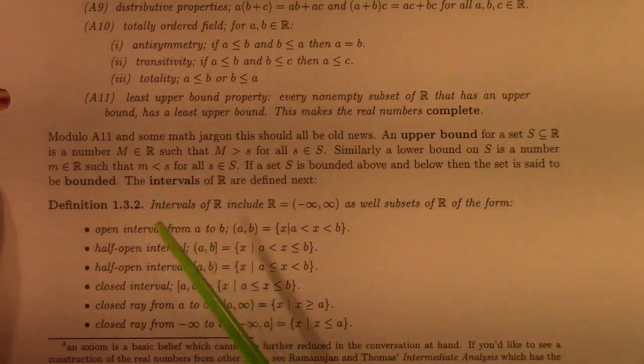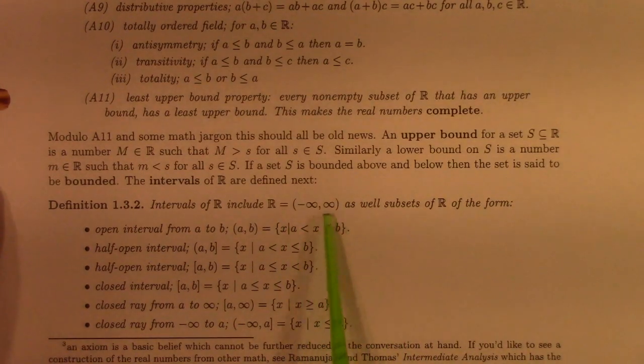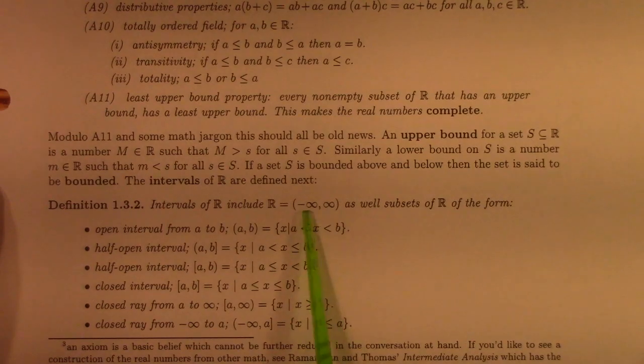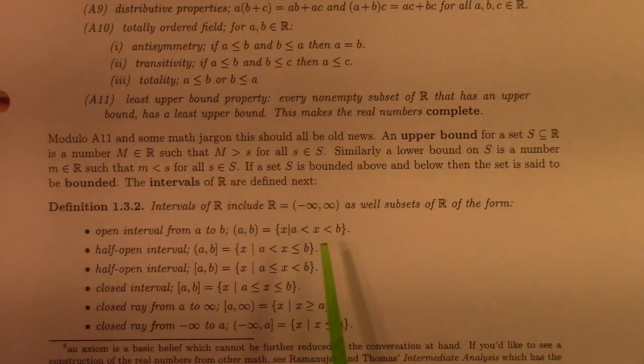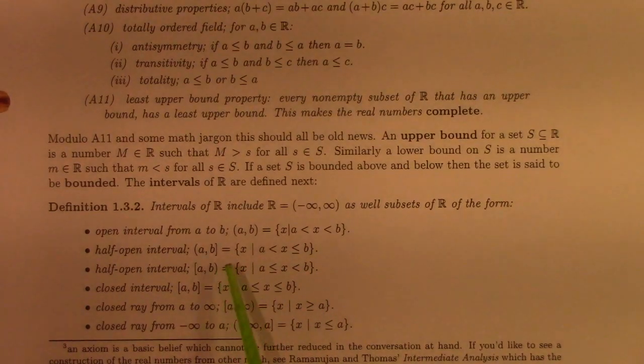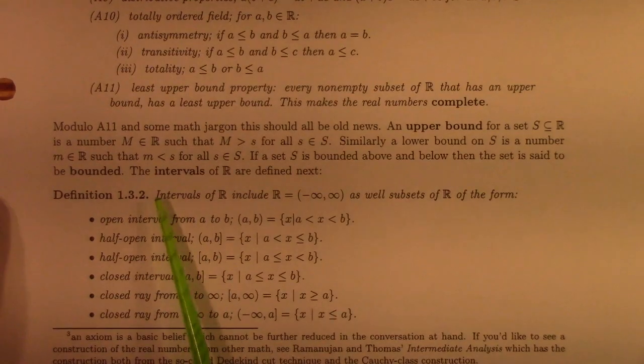So, for example, the real numbers are not bounded because there's no number larger than infinity. Or, I mean, infinity and minus infinity here really are notations to indicate unboundedness in both directions. On the other hand, we do have these other things. So this is the definition here.